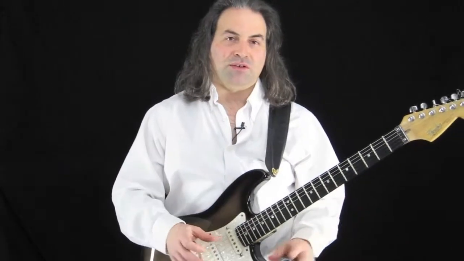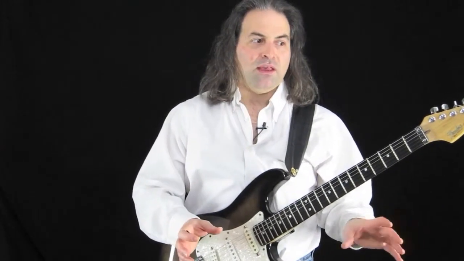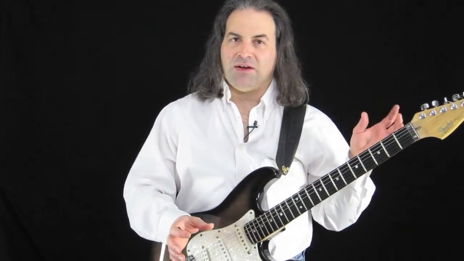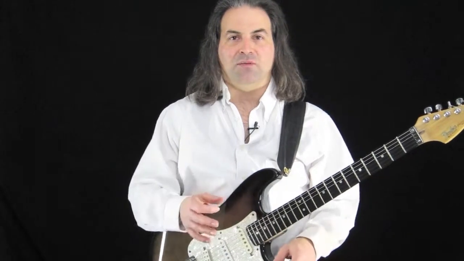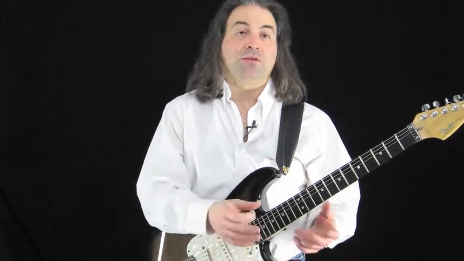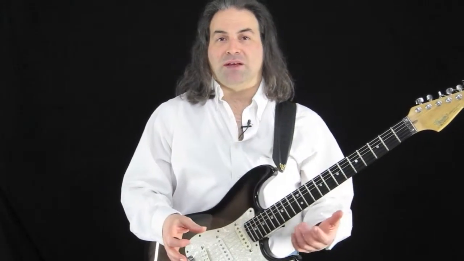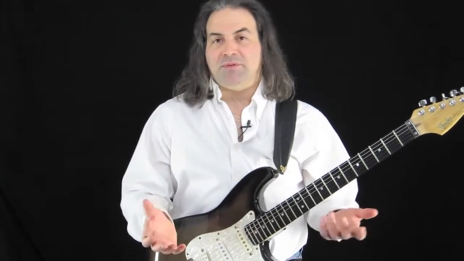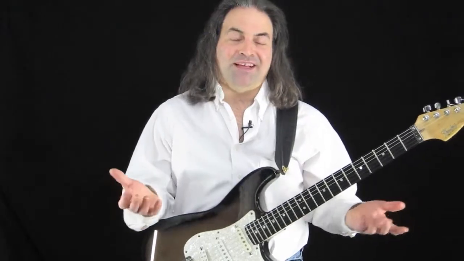So hopefully that gives you an idea of how that should go, as well as just hearing that tie. I don't hit the second one that the tie is connected to. It's only the first one. Okay, and sometimes you might even find a tie within a measure. Sometimes people do that. But anyway, that's the tie.